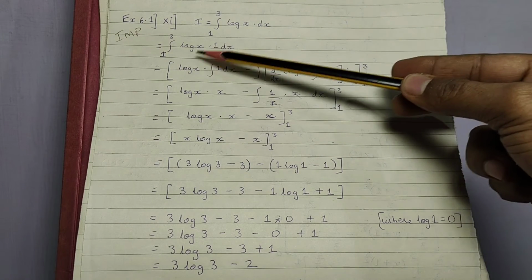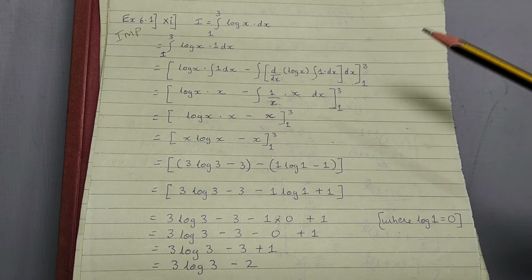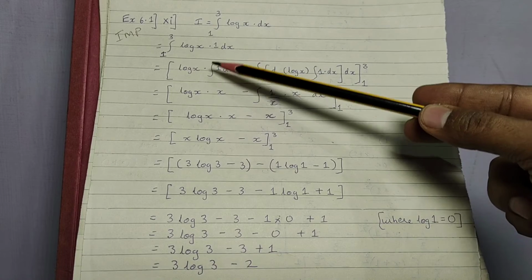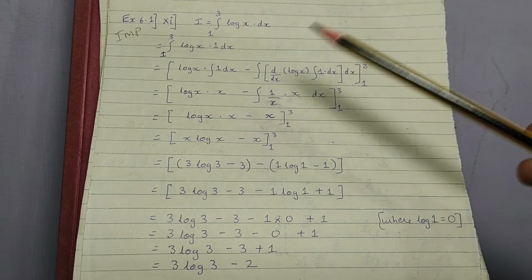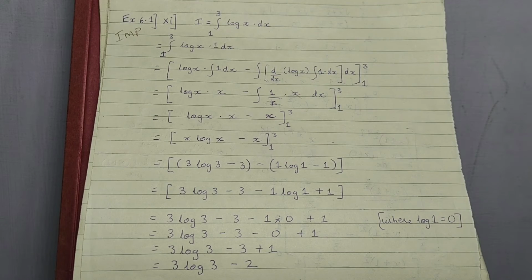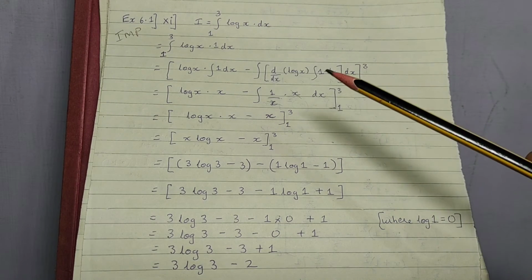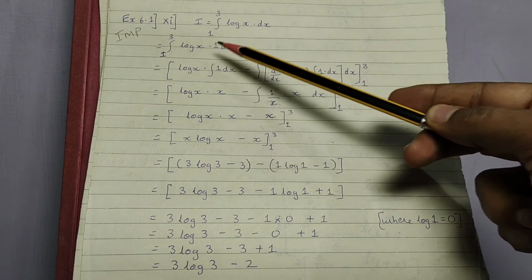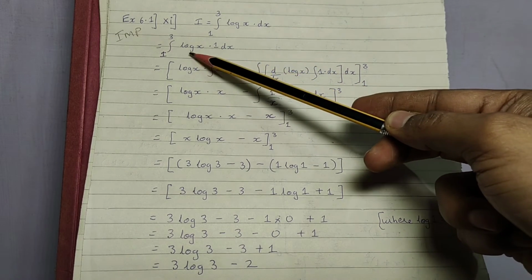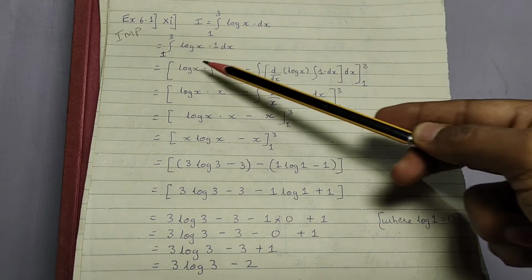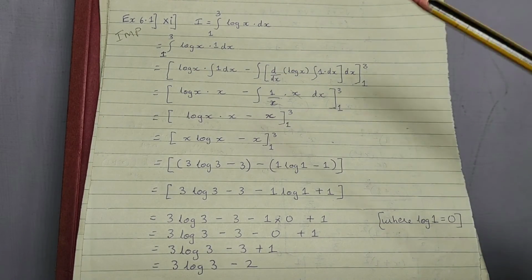So the integration of u into v will give you, suppose this is v and this is u. So u we have to take first. Log of x is u.